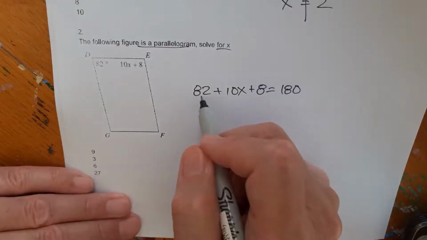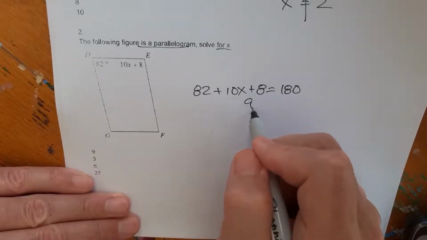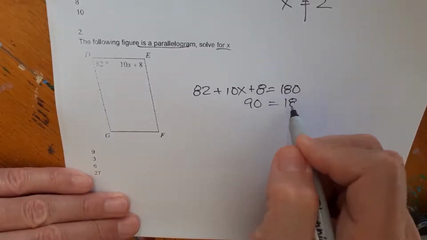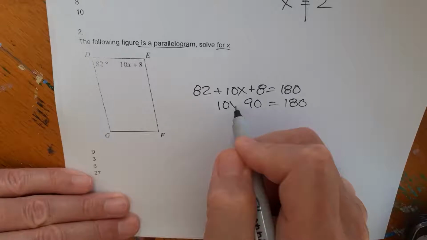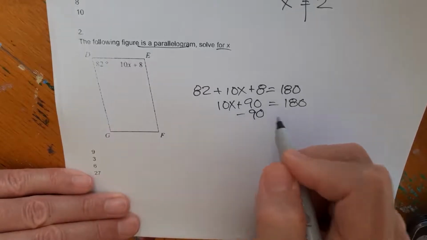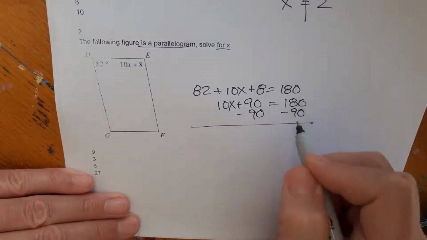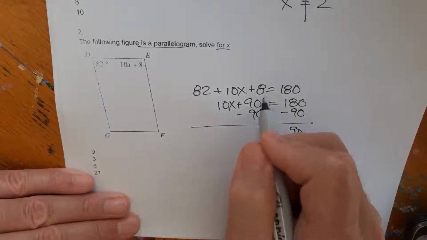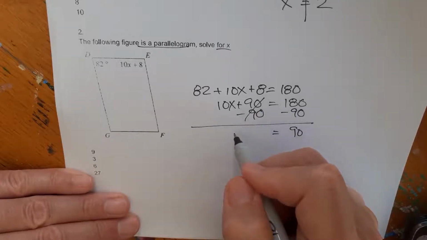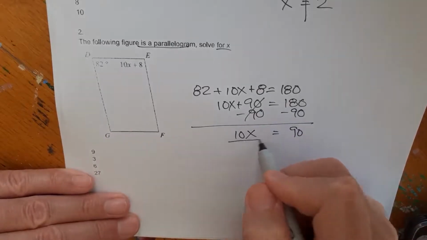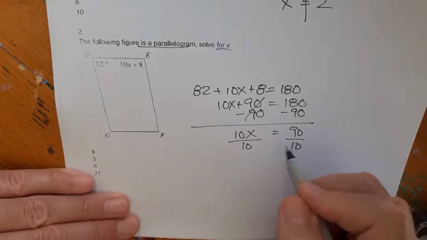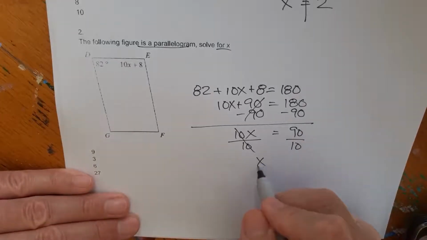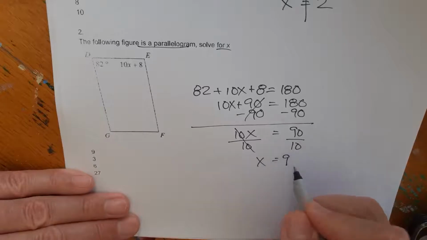And we're going to combine like terms. 82 and 8 is 90. There's 180 still on the right, and there's a 10x still here. We're going to subtract 90 from both sides. Let's see, gone, because 90 minus 90 is 0. 10x left here. 10 divided by 10 on both sides, and x is equal to 90 divided by 10 is 9.